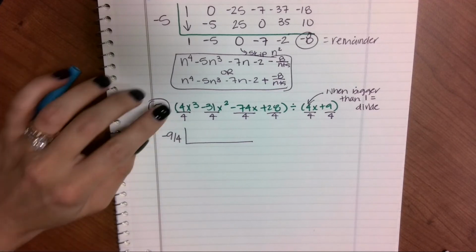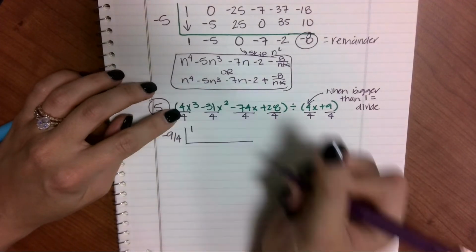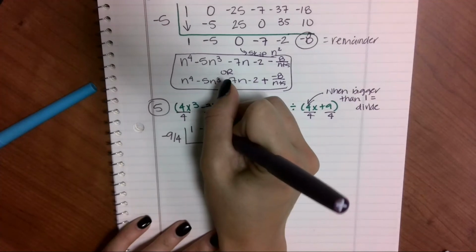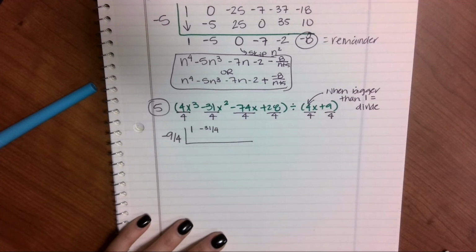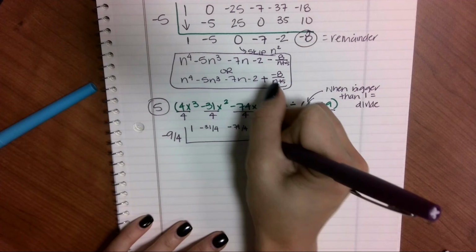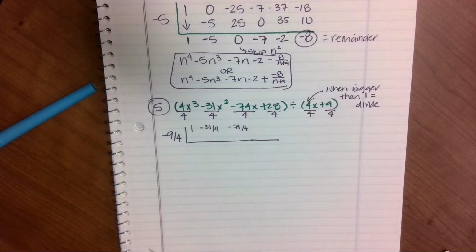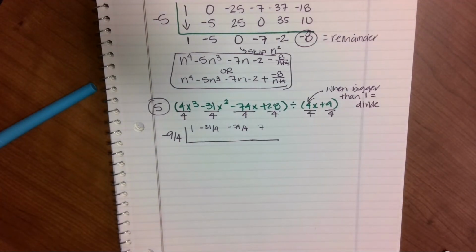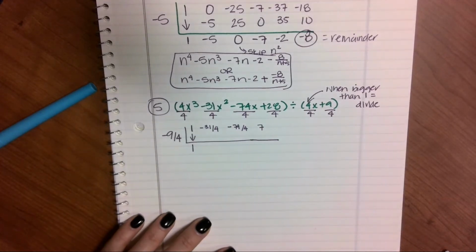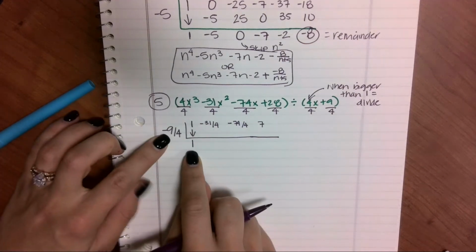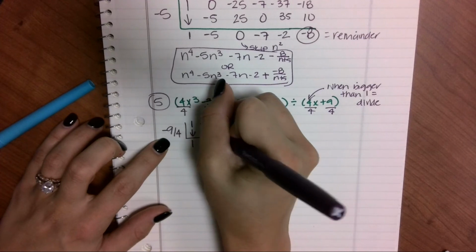And then for the inside, 4 divided by 4 is just 1. 31 does not go into 4 evenly, so I'm going to leave that as negative 31 over 4. 74 does not go into 4 evenly, so I'm going to leave that as negative 74 over 4. 28 divided by 4, what is that? 7. So I'm going to carry down my 1.